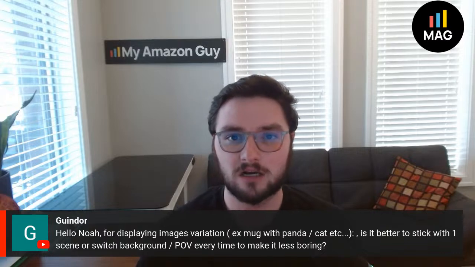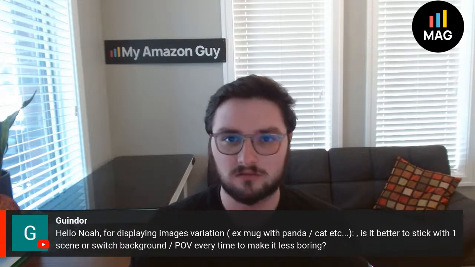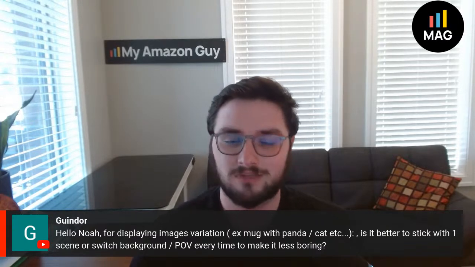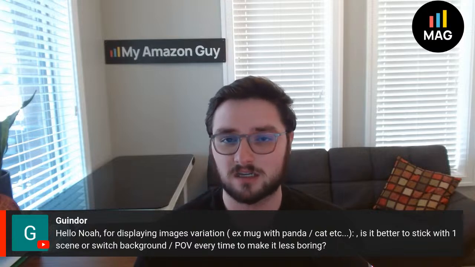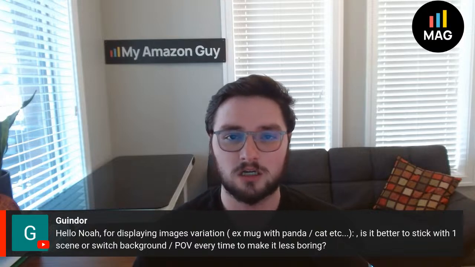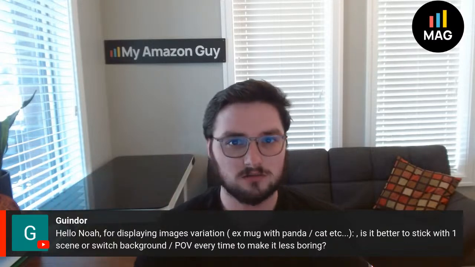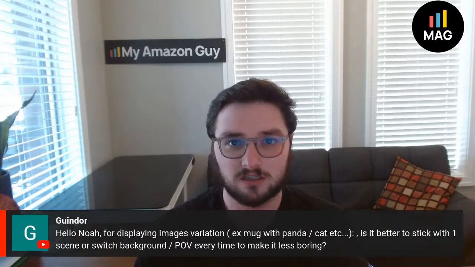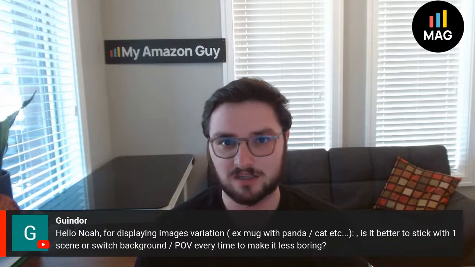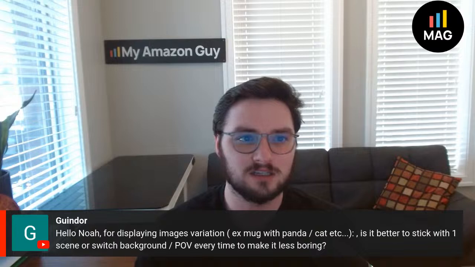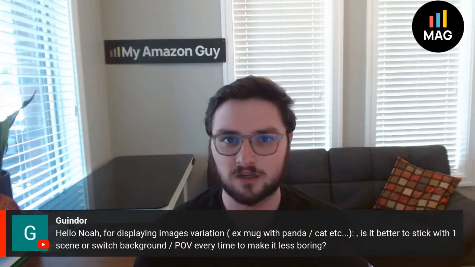So for a background, if I'm guessing you're talking about secondary images, I would put some bamboo in the secondary image for a panda, or for a cat, a ball of yarn. So if you're going to have different variations, change the variation to be slightly different. With the secondary images, absolutely add some different characteristics that make it stand out from the other variations.